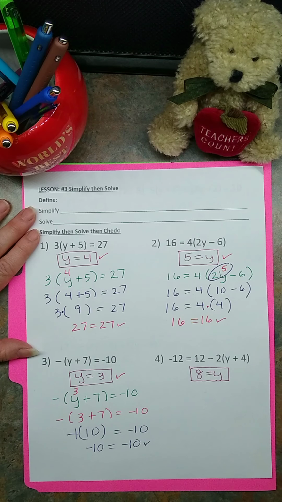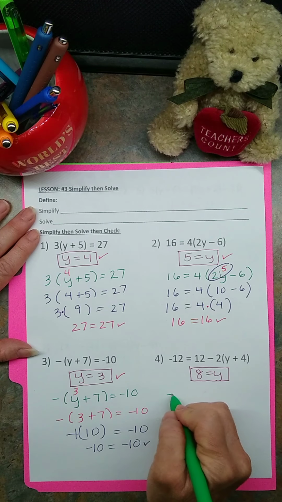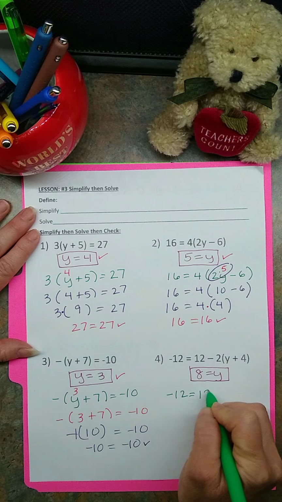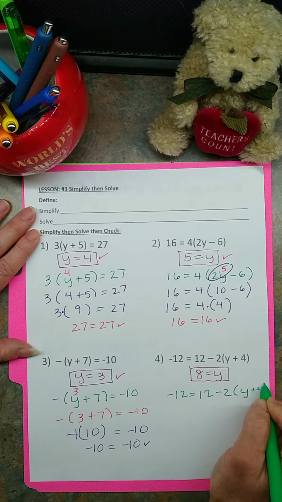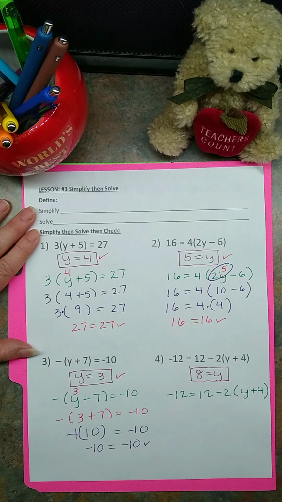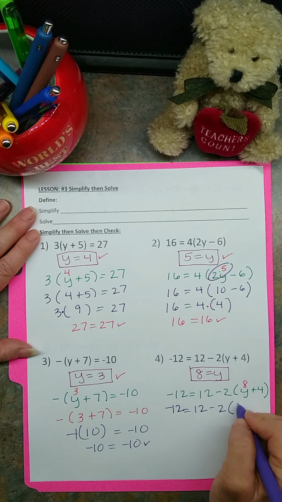Okay, let's check number 4. Write the original problem exactly as you see it. In the spot marked y, put the value that you found. You found that y was equal to 8. Do your order of operations. You do what's inside of parentheses first. So add 8 plus 4.